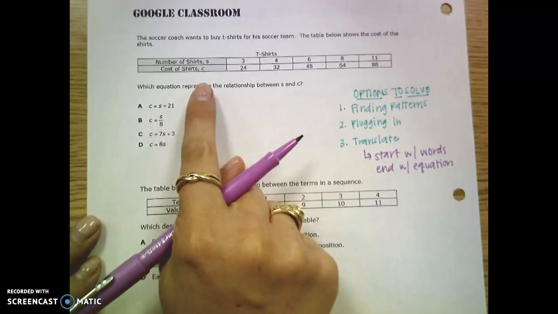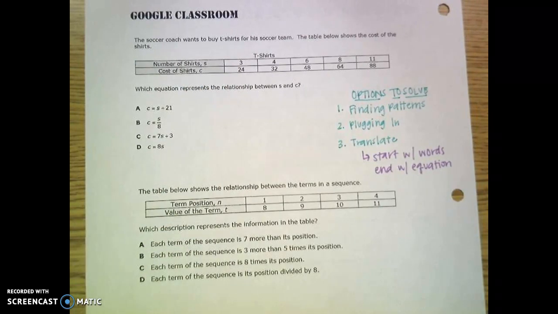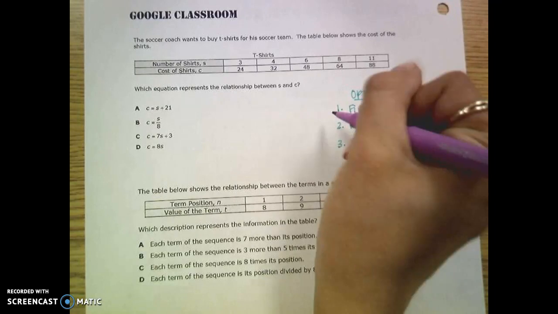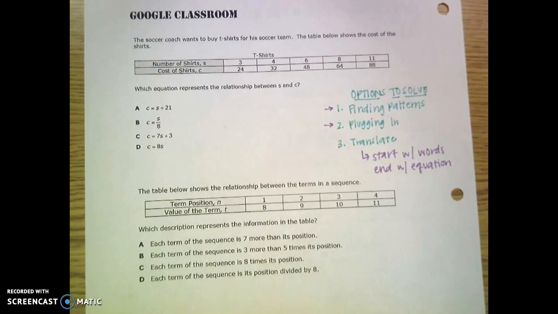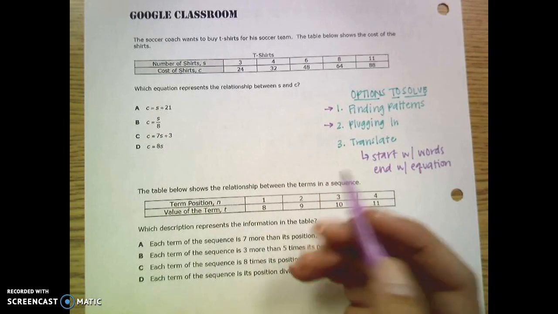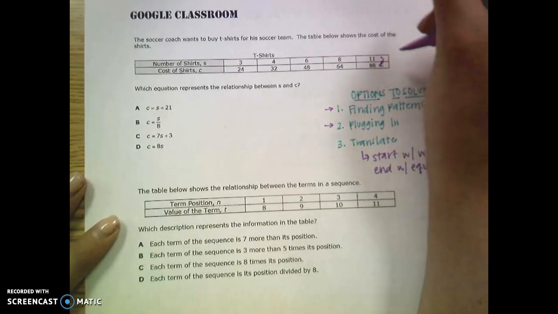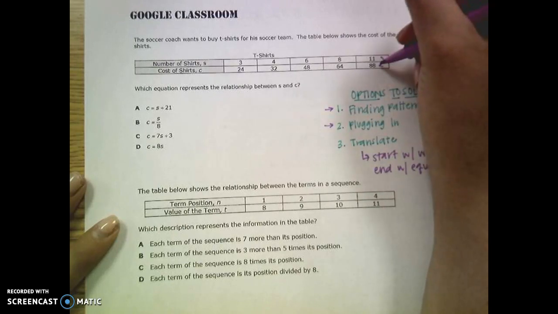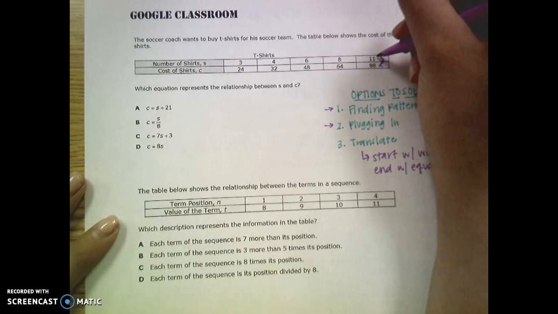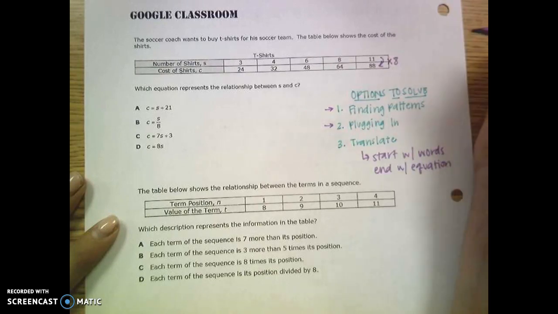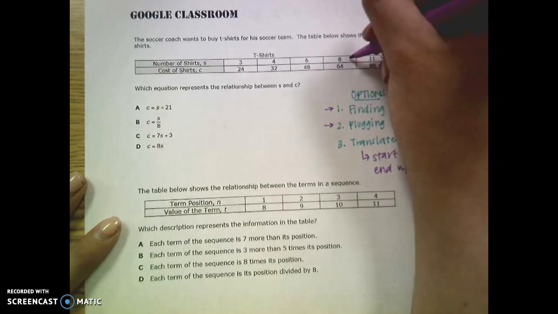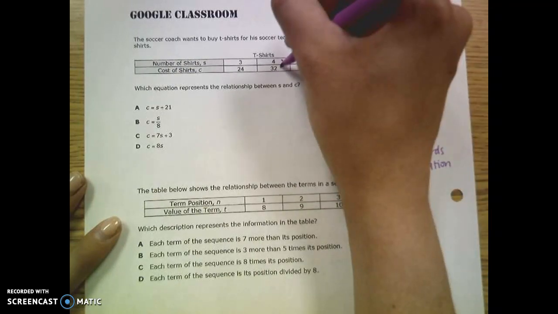So in this problem, we're starting with a table, not necessarily a word problem. So we're actually going to be using either finding patterns or plugging in. If I want to find a pattern in this table, I'm looking at something that seems clearly like addition or multiplication. And I'm trying to figure out, is this an additive table or a multiplicative table? So I see way over here, I see 11 to 88. So the number of shirts is 11 shirts. The cost of the shirts is $88. So I say, okay, well, from 11 to 88, I would have to multiply by 8. And I just want to know, is that true for every single section of my table?